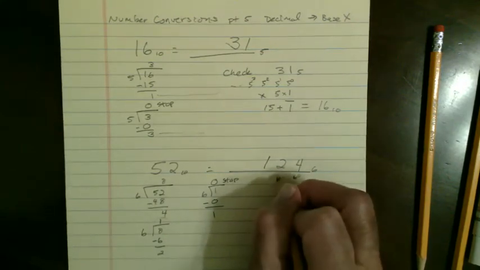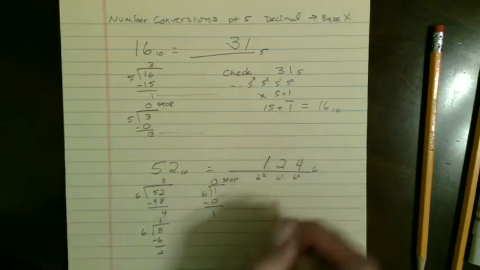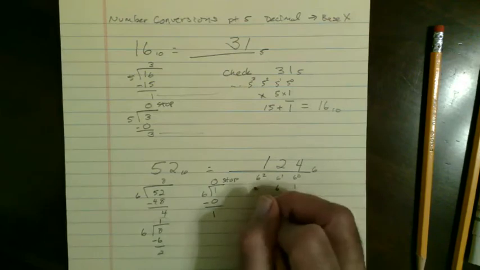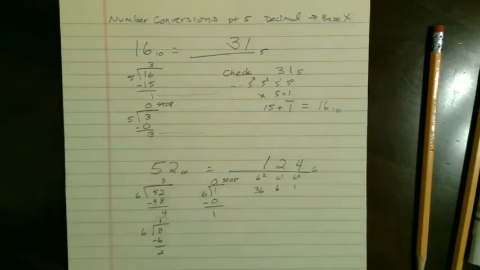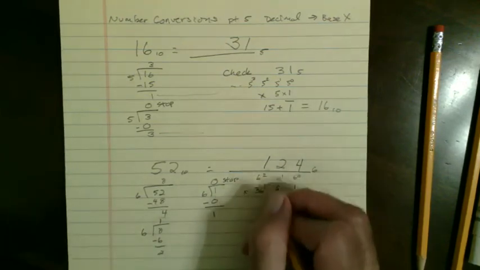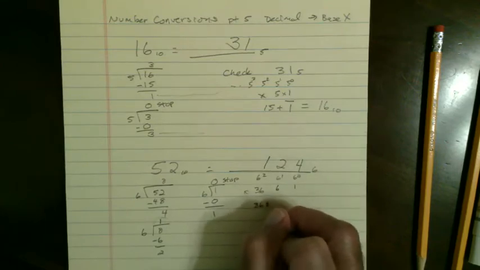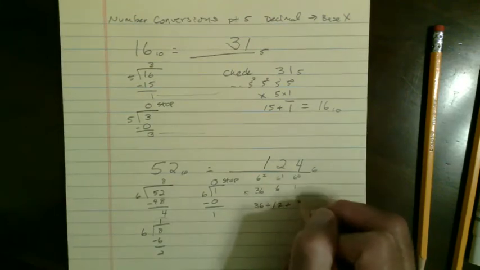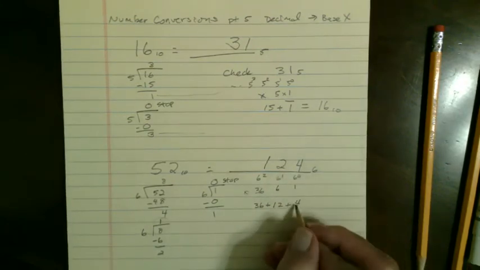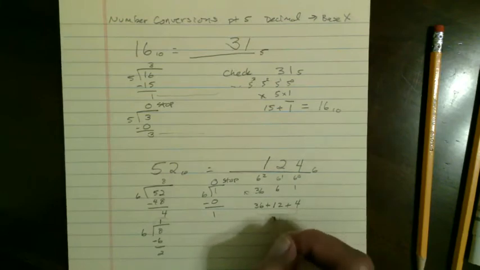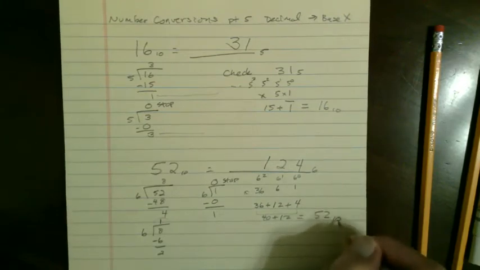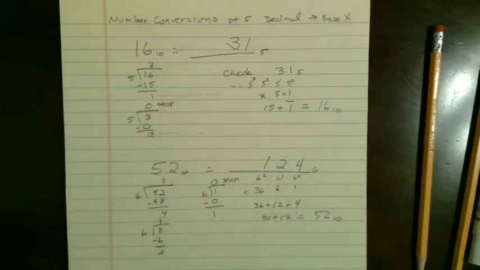To check, 6 to the 0, 6 to the first, 6 squared: the 1s, the 6s, 6 times 6 is 36. So I've got 1 times 36 is 36, plus 2 times 6 is 12, plus 4 times 1 is 4. 36 plus 4 gives me 40, plus 12 equals 52, and that's what we started with here.